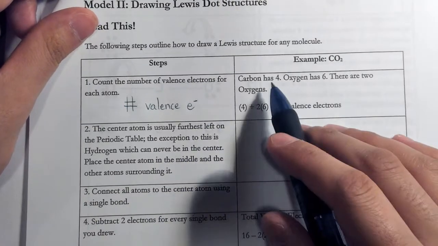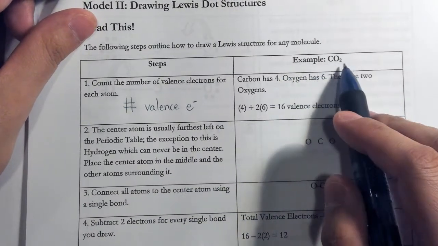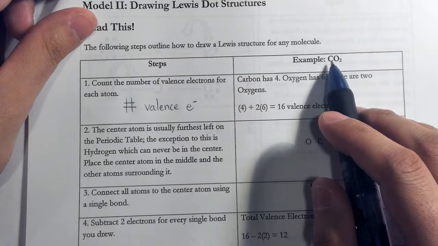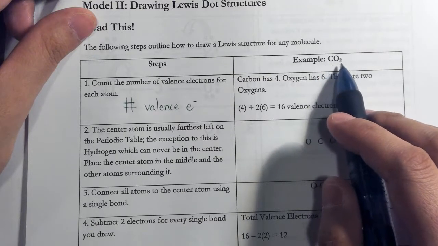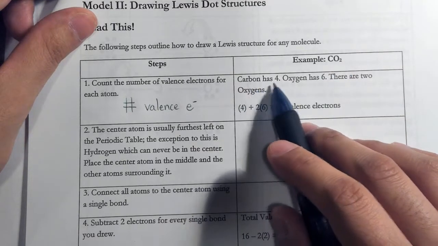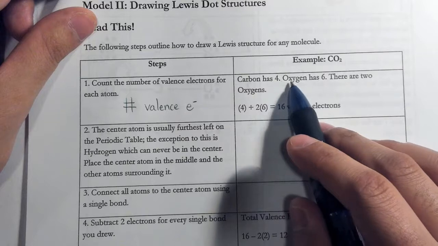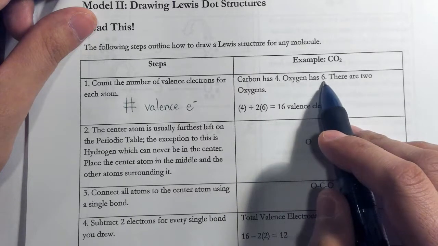To do so, for example, there's CO2. So C, there's only 1 carbon, and there's O, which has 2, because it has a subscript of 2. So first, carbon has 4 valence electrons, and oxygen has 6.